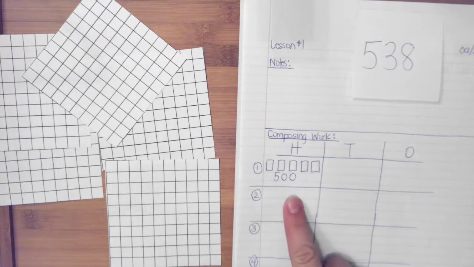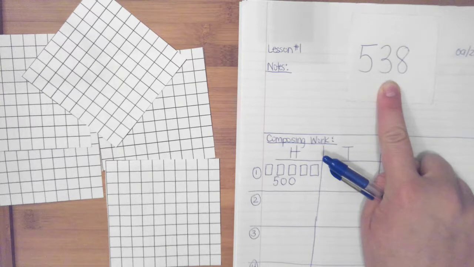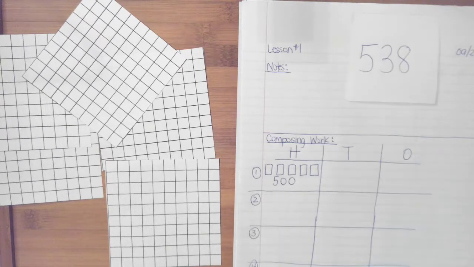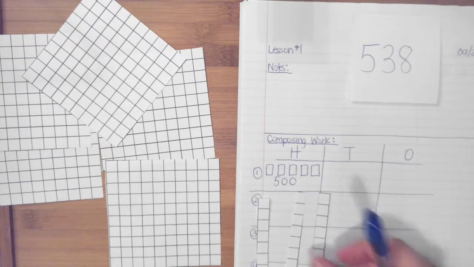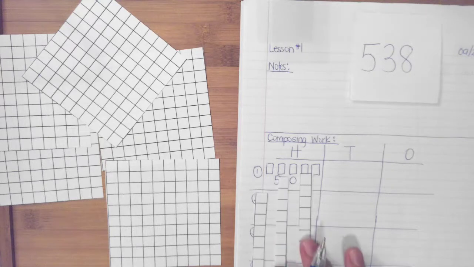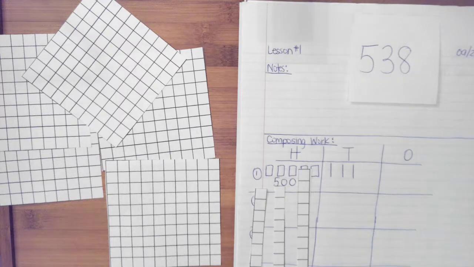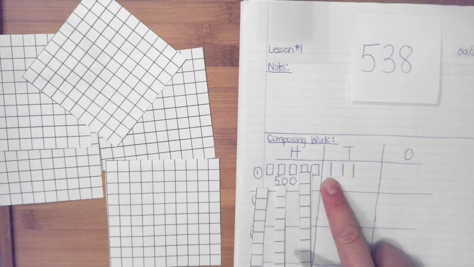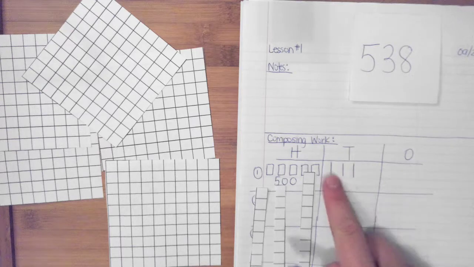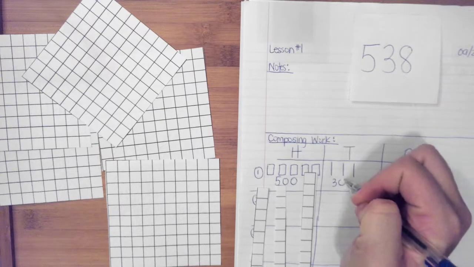Well, then I'm going to look in my tens place of my number 538, and I see that I have 3 10s. So I have 1, 2, 3 10s. And I know that with having 3 10s, I'm going to draw 1, 2, 3 10s. I know that these lines represent a 10, and that each one of these is worth 10. They're each worth 10. So I have 10, 20, 30. So my value of these 3 10s that I have built with my base 10 is 30.